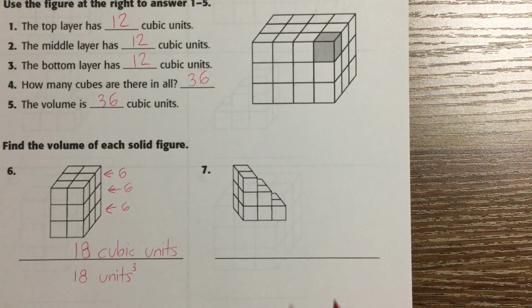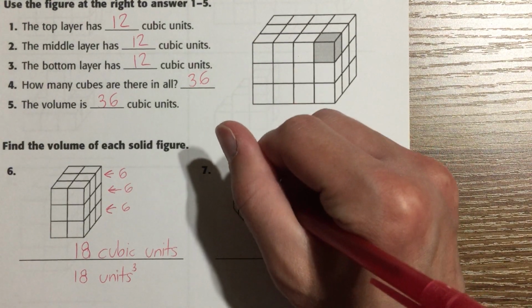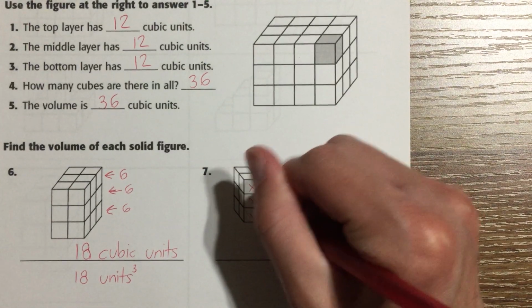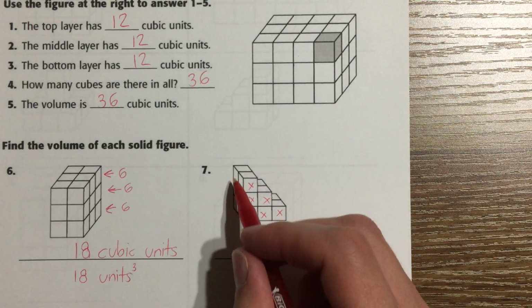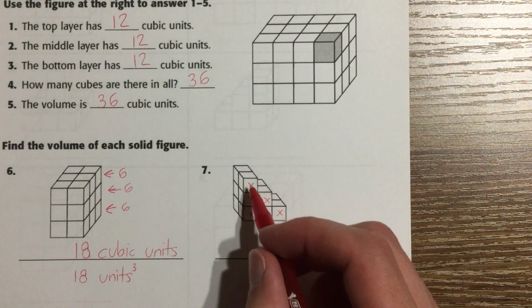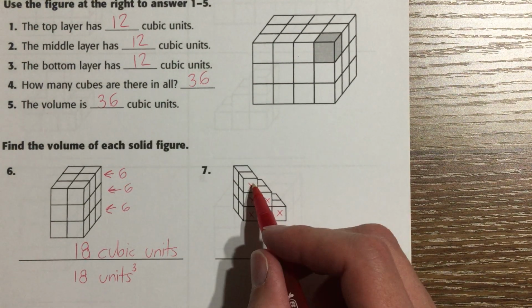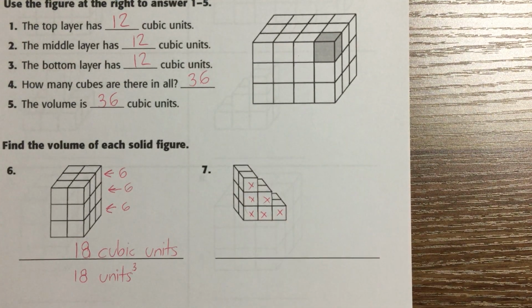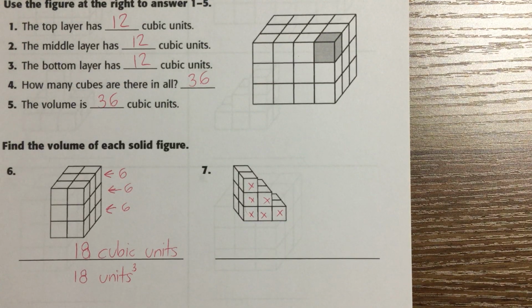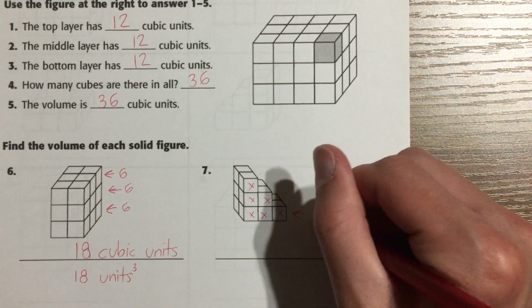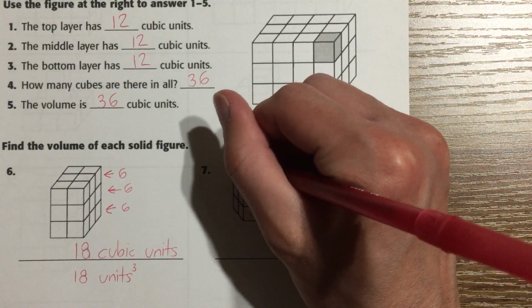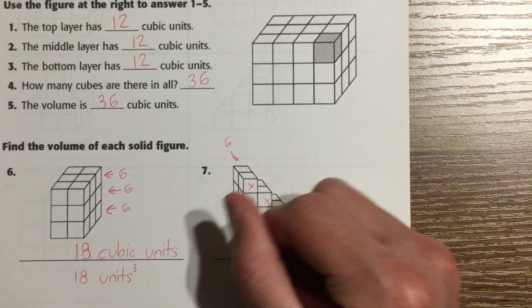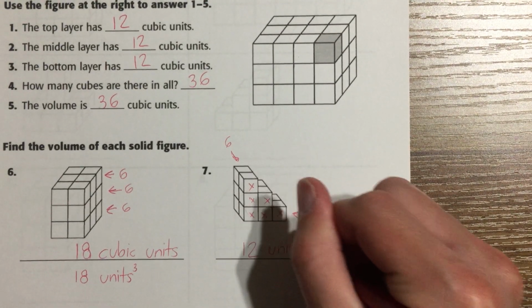Now this one here is a little bit different. This one we have stairs. But let's look at it this way. We have one layer right up here. All the stuff with an X is one layer. And then behind that, we have another layer. But how many cubes here do we have that have an X? We got 1, 2, 3, 4, 5, 6 of them. So if one layer's got 6, that back layer would also have 6. So front's got 6, back's got 6. 6 plus 6 is how much? That is 12 cubic units.